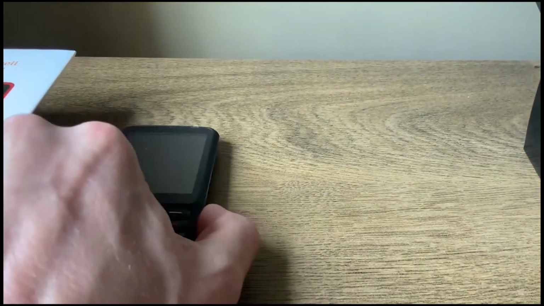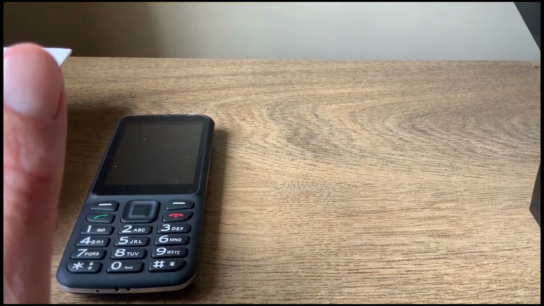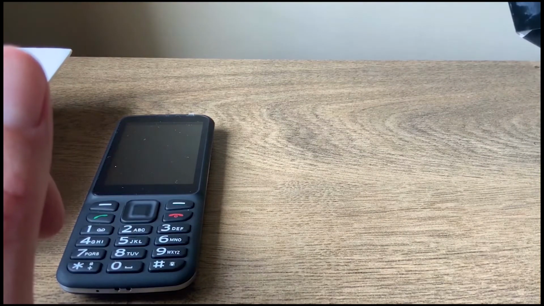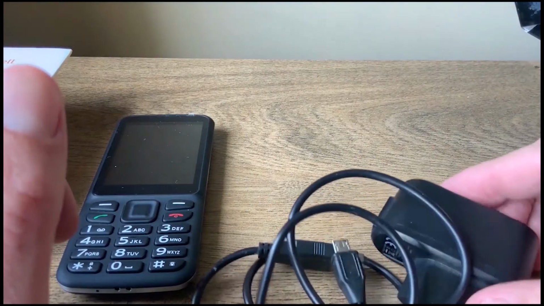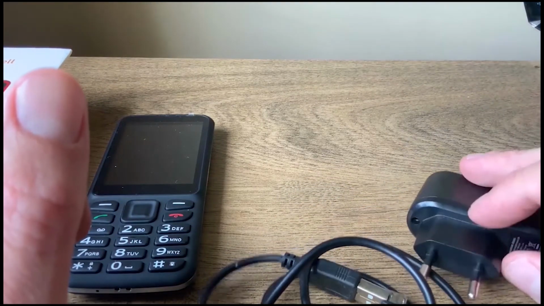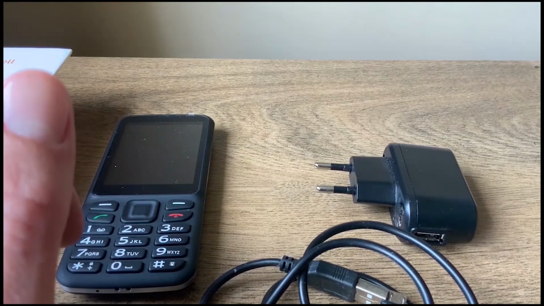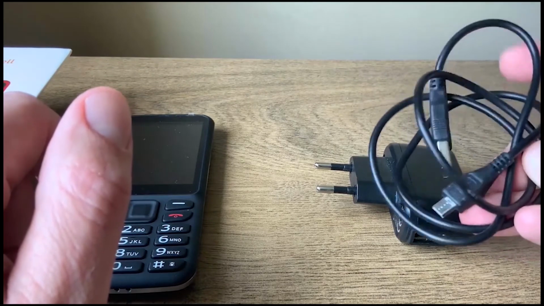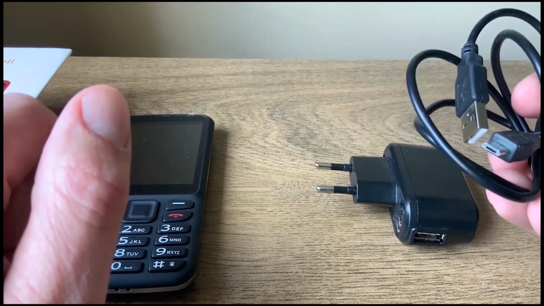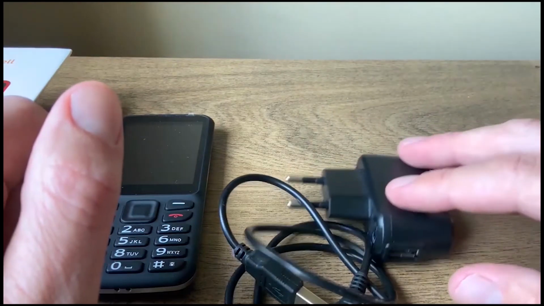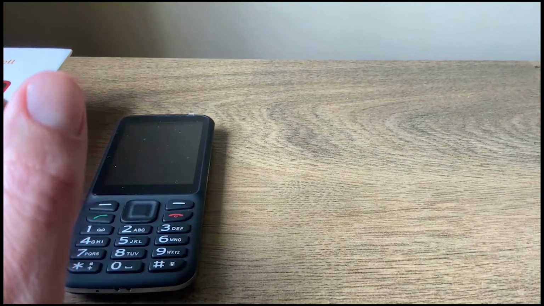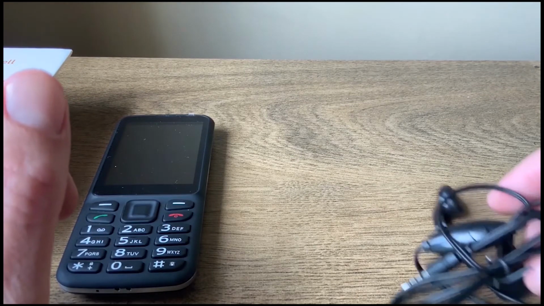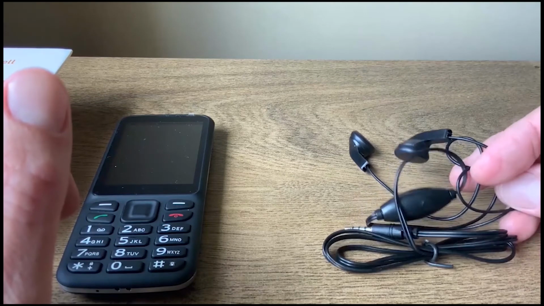So that's the unit itself. Also in the box you get your charger and your cable, and it's a standard USB charging cable. The one I have is a European plug, but you can get UK and Ireland 3-pin plugs with it as well. It's just a standard USB Type A cable that any of the modern day Android phones use. Also, you get the headphones with the inbuilt microphone.